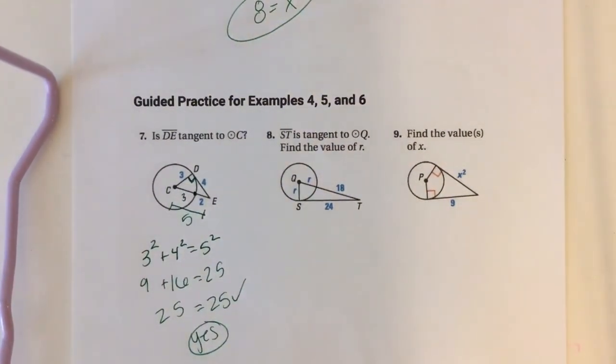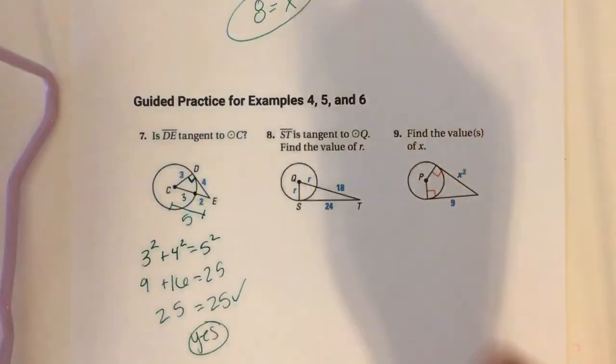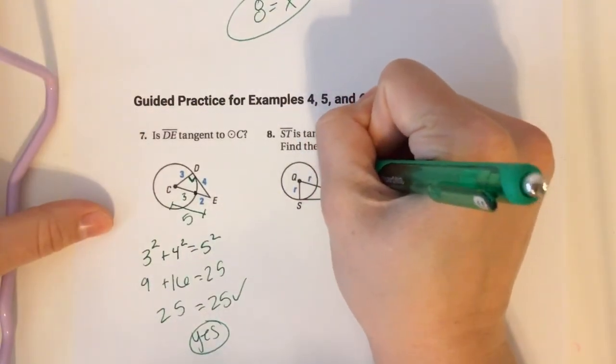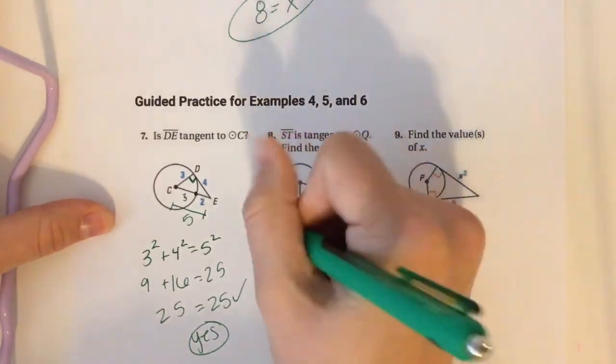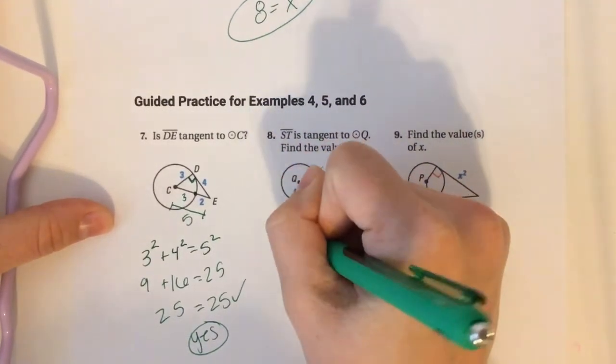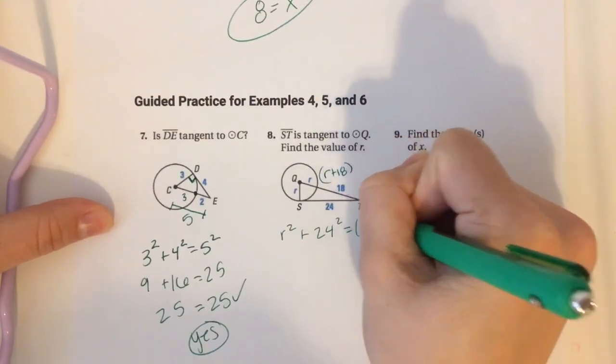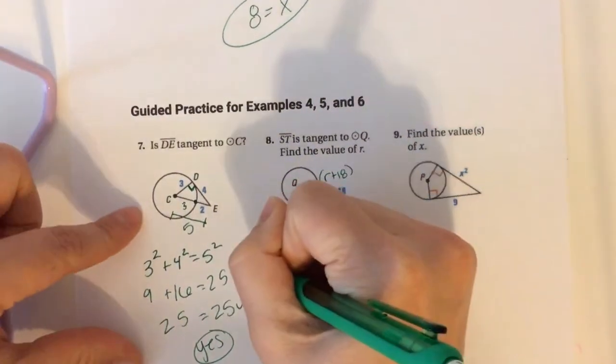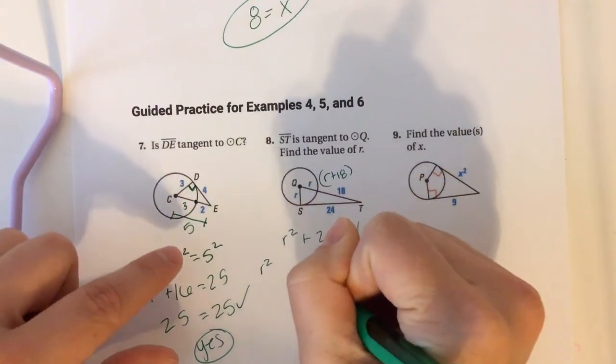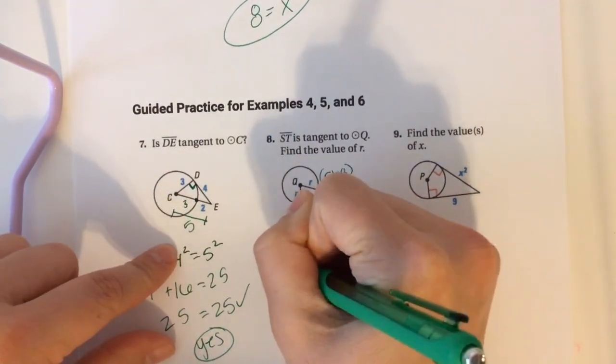Number 8 is like the other example we did. We're going to end up FOILing because this is going to be r plus 18. So we have r squared plus 24 squared equals r plus 18 squared. So then rewriting this, 24 squared is actually 576.